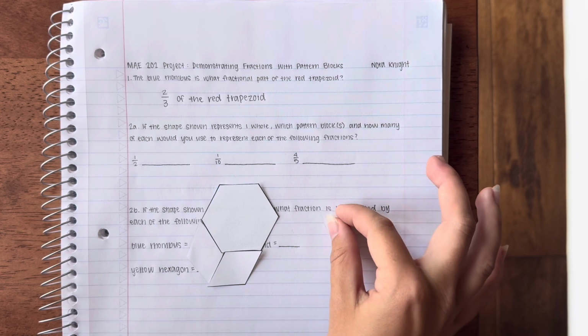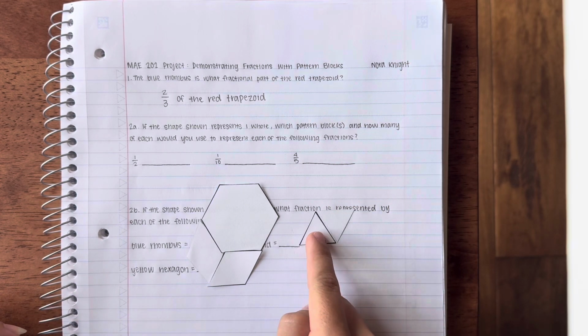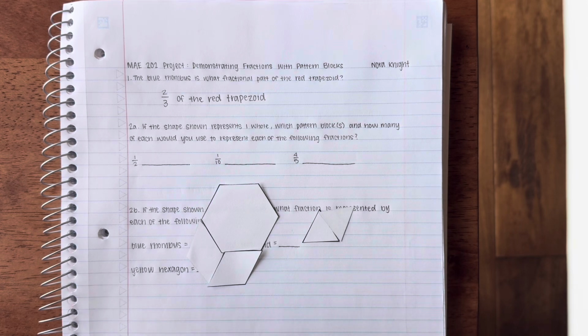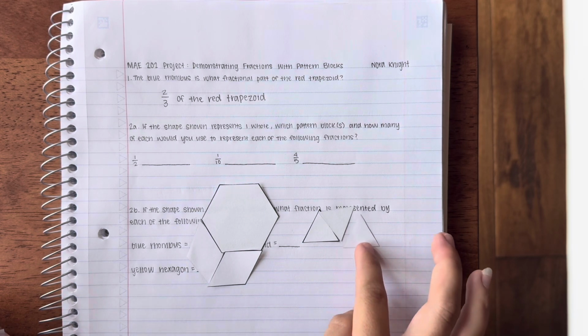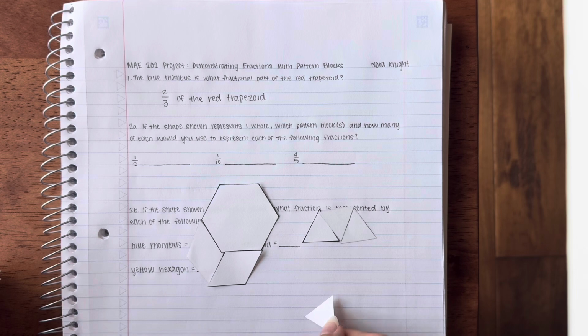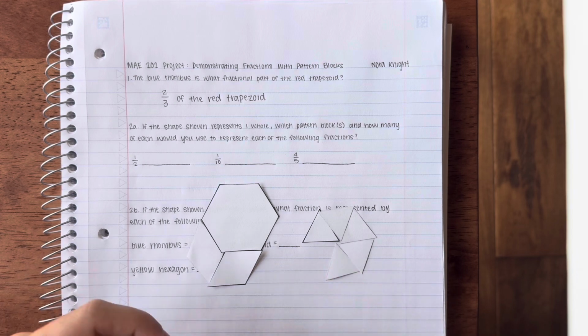First, we're gonna do the hexagon. Okay, there's that hexagon built out of triangles.